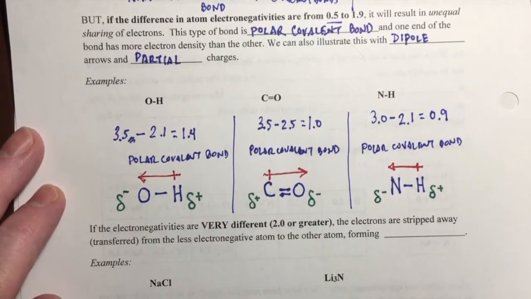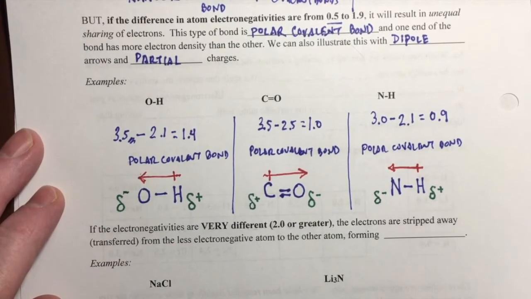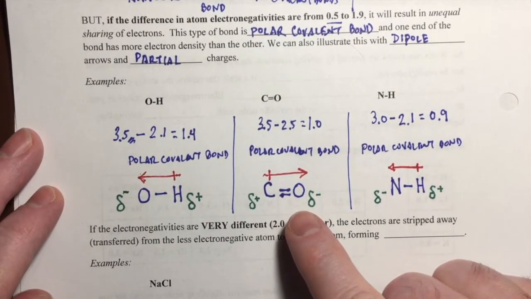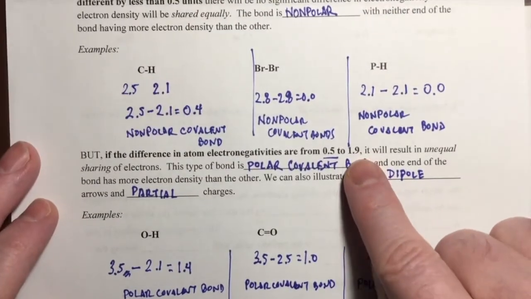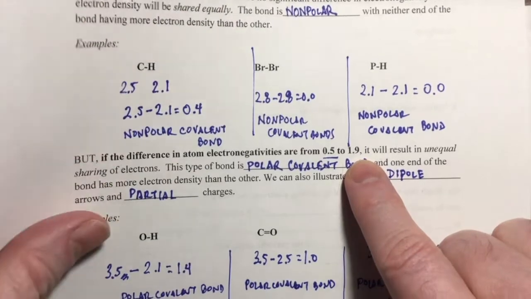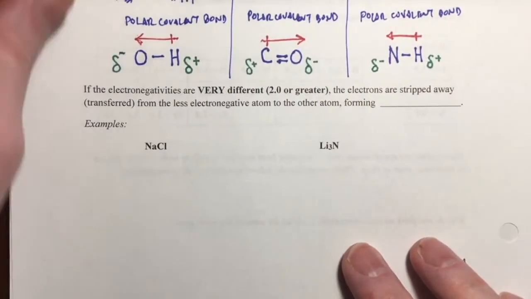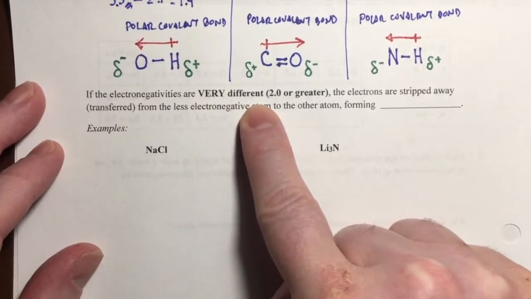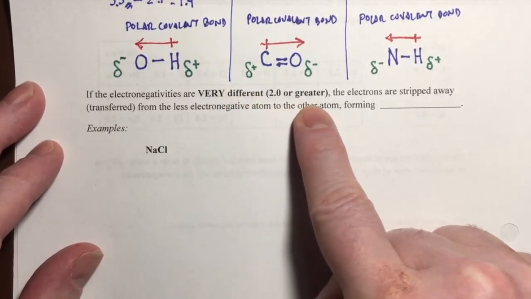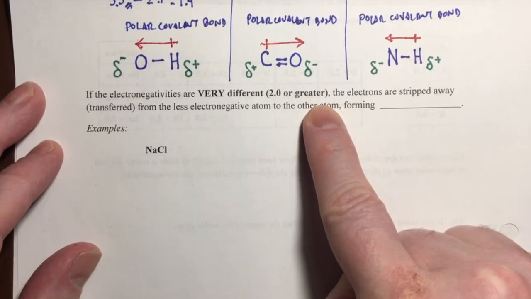Okay, well then this raises the question, what happens when you have two atoms that are trying to bond with each other and the difference in their electronegativities is greater than 1.9? Well, that's what this last part is down here. If the electronegativities are very different, and the difference therefore is 2.0 or greater, then they are no longer satisfied energetically to share the electrons.